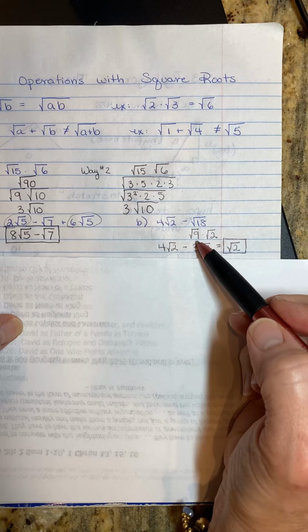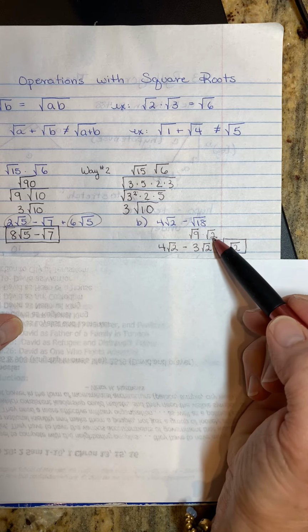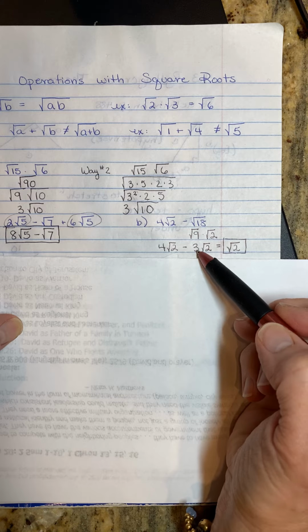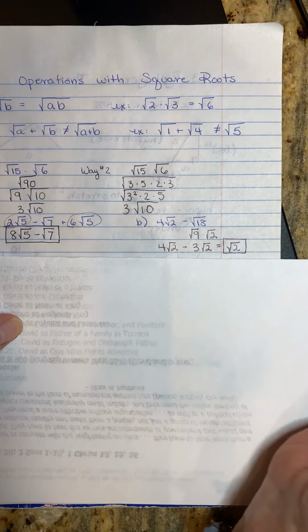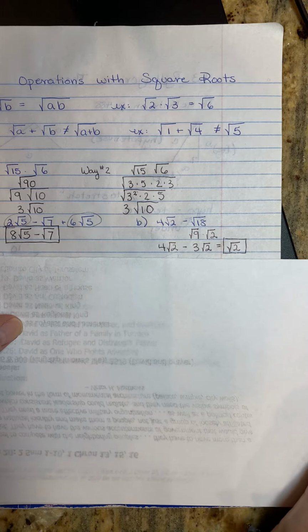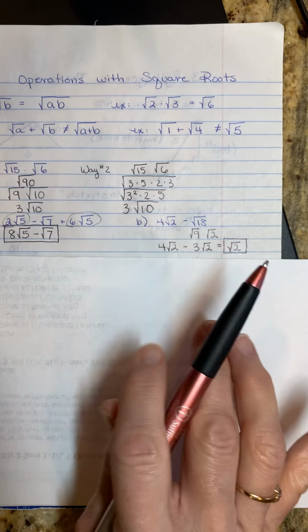But square root of 18 goes into the square root of 9 times the square root of 2, which becomes 3 square roots of 2. And then all of a sudden, we have like terms and we combine them. All right, this is a little tricky.